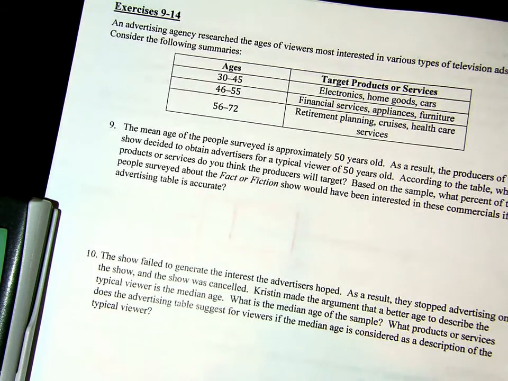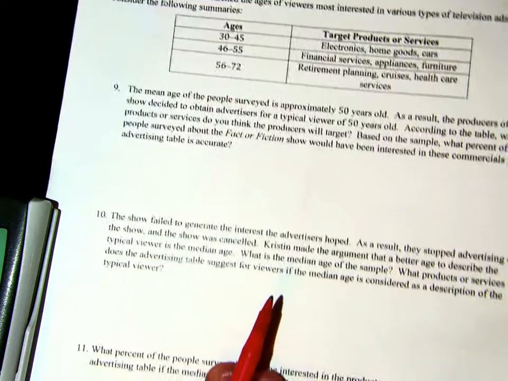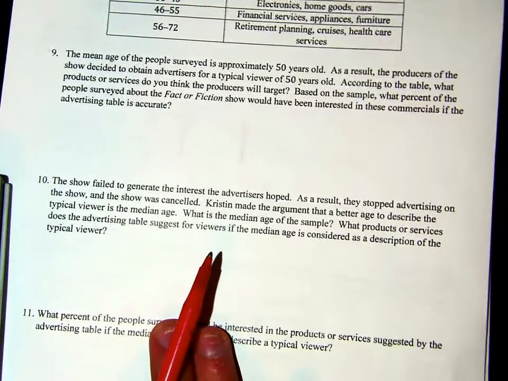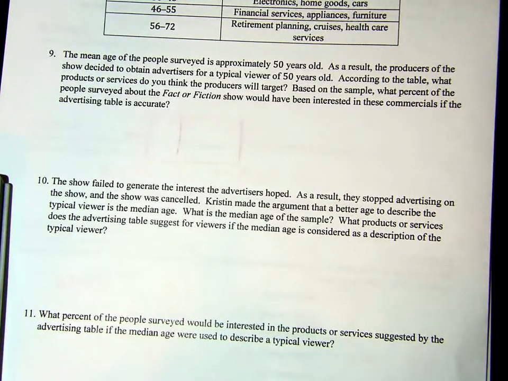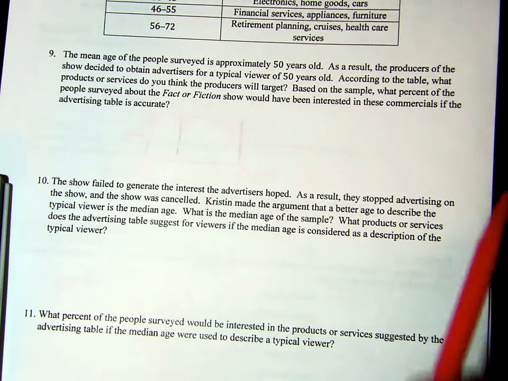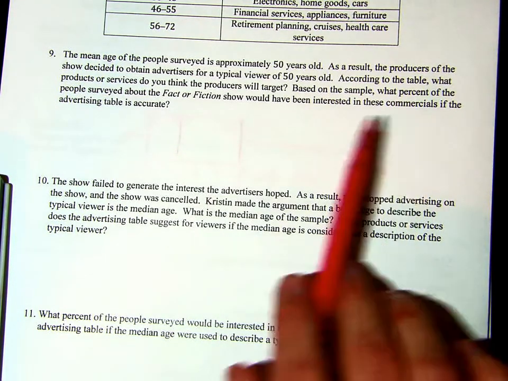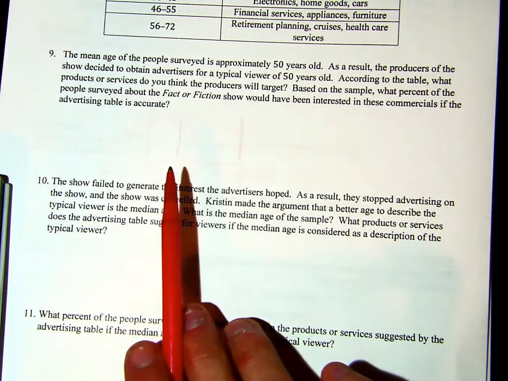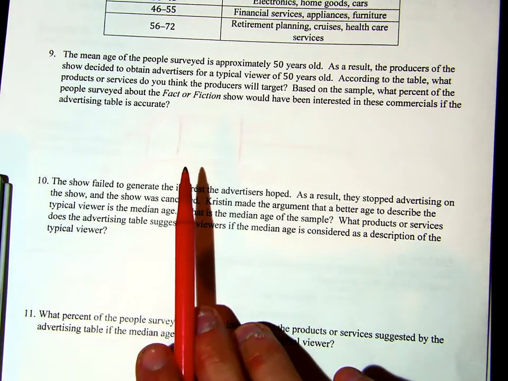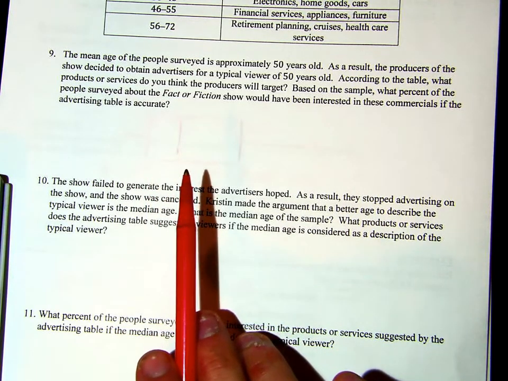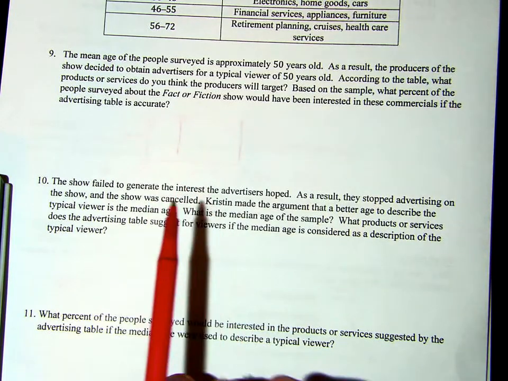So let's look at number 9. Number 9 says that the mean age of the people surveyed is approximately 50 years old. As a result, the producers of the show decided to obtain advertisers for a typical viewer of 50 years old. So according to the table, what products or services do you think the producer will target?